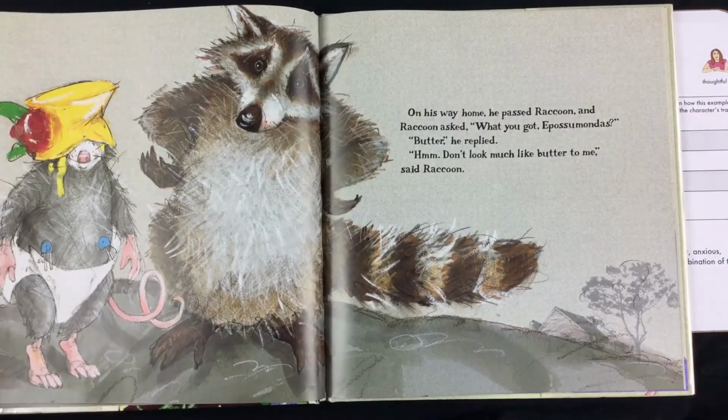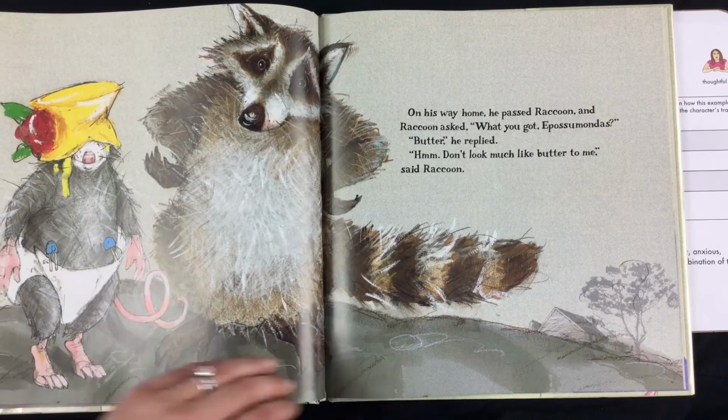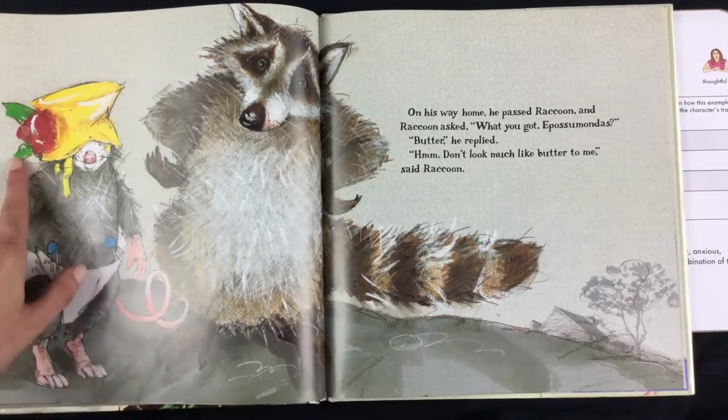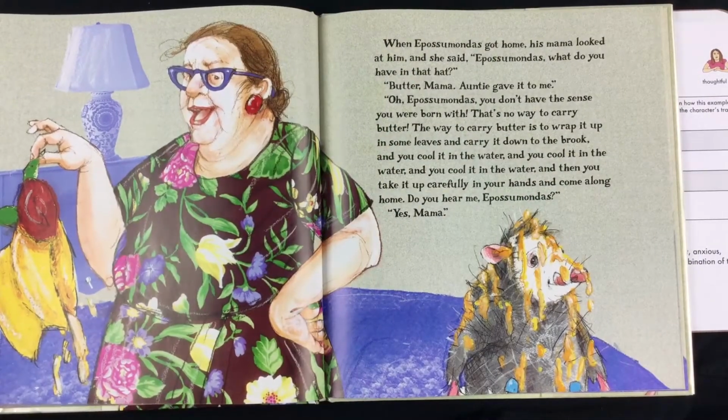On his way home, he passed Raccoon, and Raccoon asked, "What you got, 𝐈𝐳𝐬𝐿?" "Butter," he replied. Don't look much like butter to me," said Raccoon. Look what's happening. When 𝐈𝐳𝐬𝐿 got home, his mama looked at him and she said, "𝐈𝐳𝐬𝐿, what have you have in your hat?"